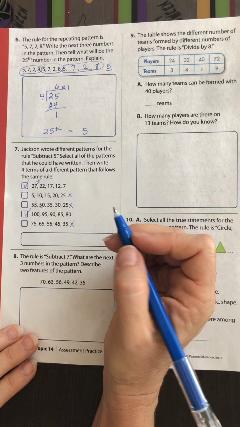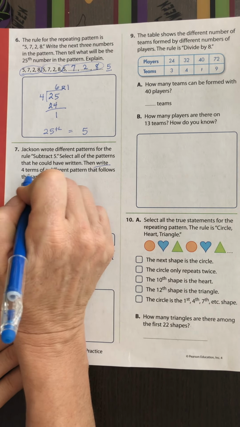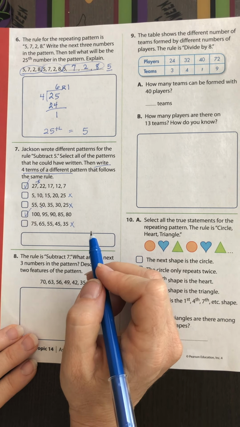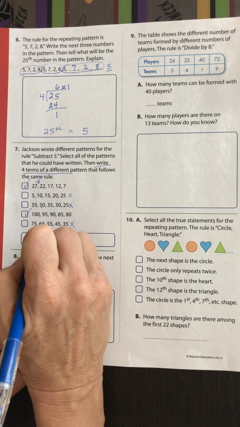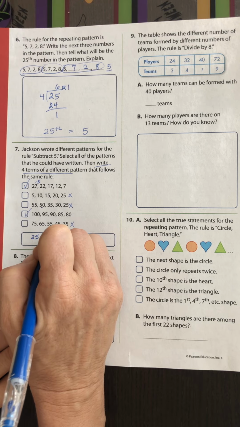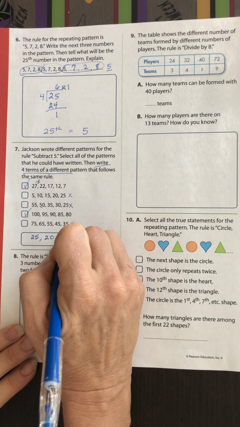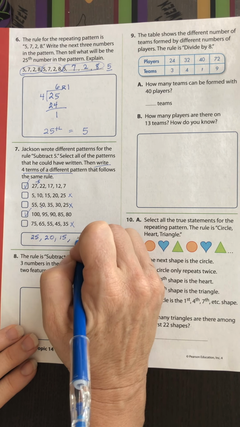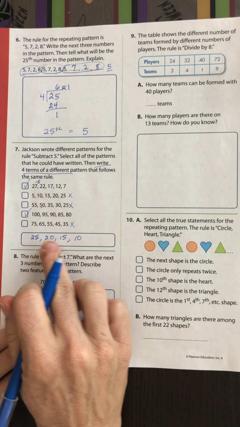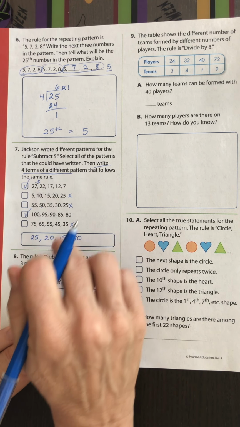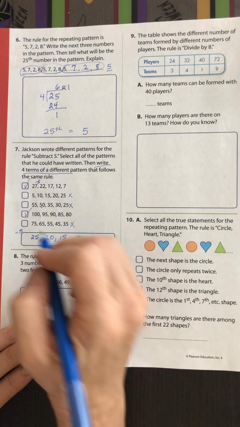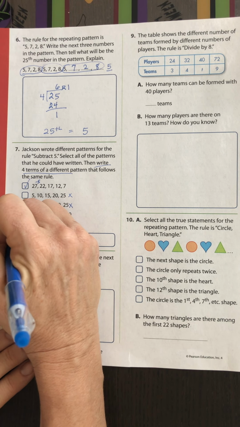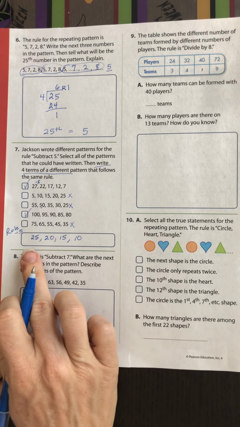All right, so it says write 4 terms of a different pattern that follows this rule. We could start with anything. We could start with 25. Take away 5 is 20. Take away 5 is 15. Take away 5 is 10. We've got 1, 2, 3, 4 terms. Follows this rule of take away 5 or subtract 5, and we have our 4 terms.